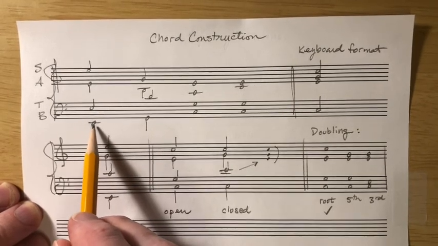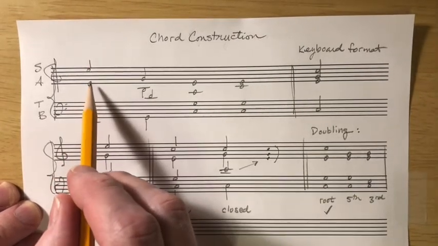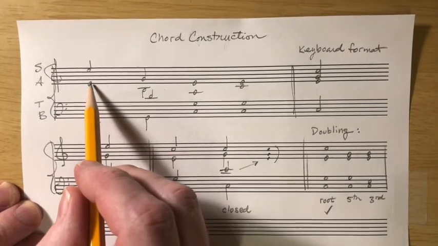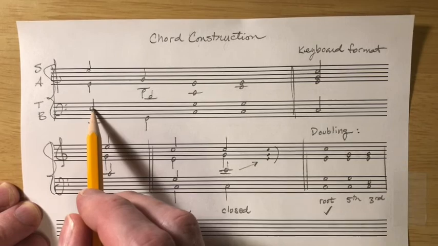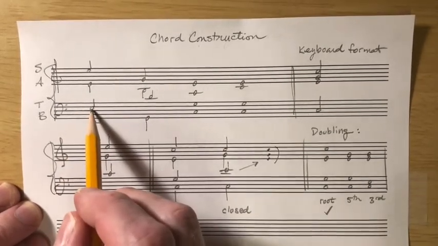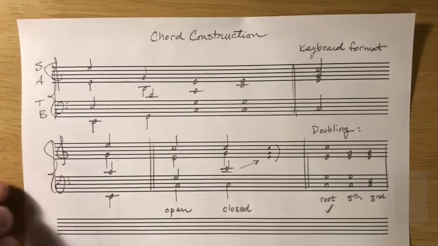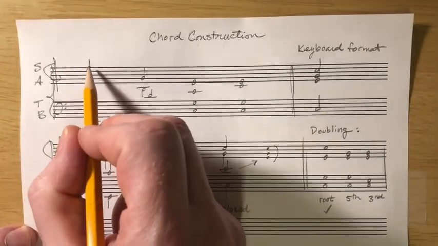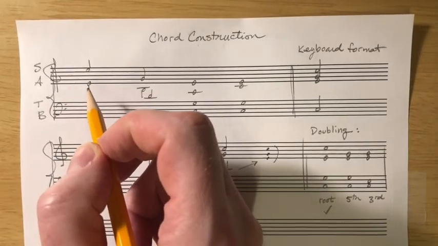And you can see the stem direction goes up for soprano, down for alto, and so forth. And the alto has to stay attached to the upper staff. The tenor has to stay attached to the lower staff. Even if the tenor has a high note, we don't move it up to the upper staff. And if the alto has a low note, it never comes down here. So this chord looks fine. We can tell that this is the soprano, not only because it's high, but because its stem is going up.